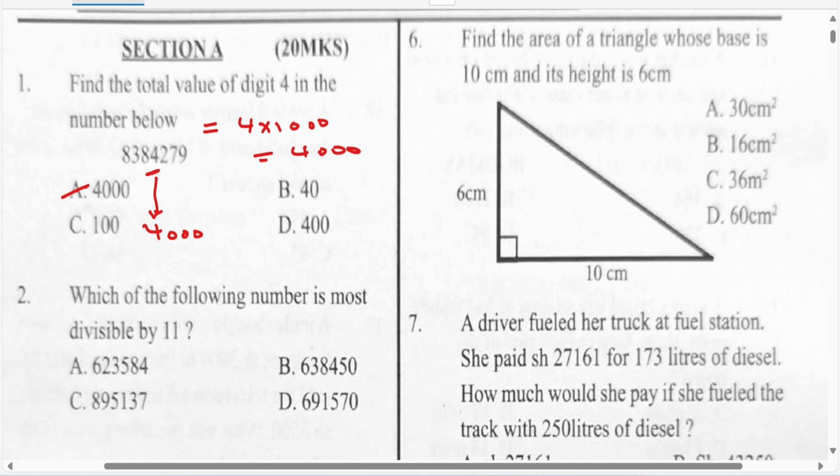Question 2, which of the following numbers is divisible by 11? How do you know a number is divisible by 11? Very simple. A number is divisible by 11 if the difference of the sums of its alternating digits is either 0 or a multiple of 11. Looking here, there are 6, 3, 8, those are alternating digits.